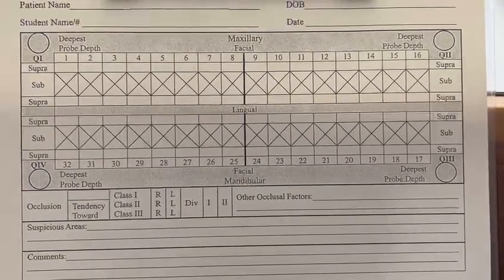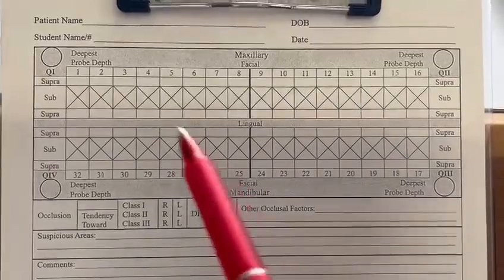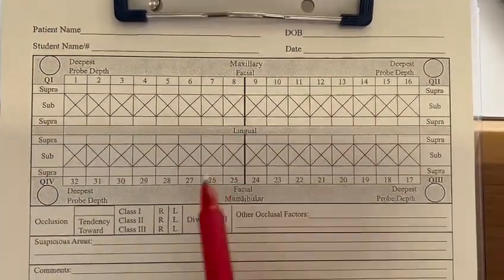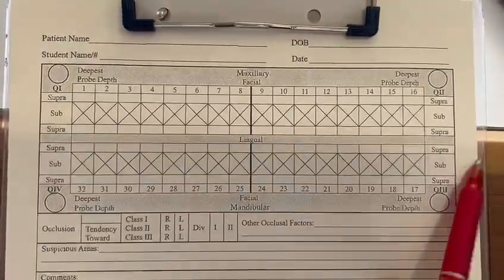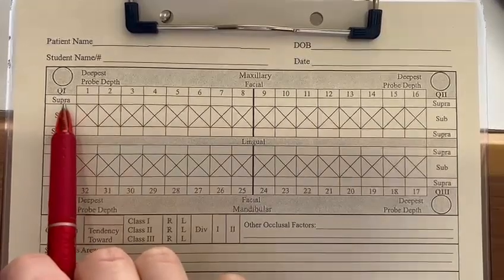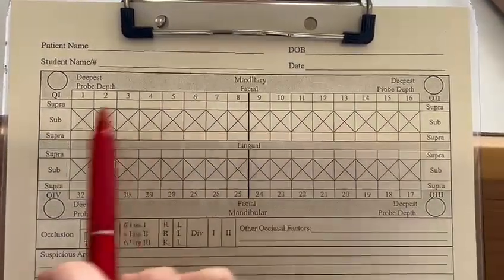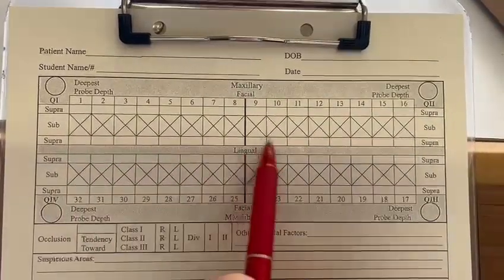Let's go ahead and do some calculus charting. Looking here at our chart, we have the facial and lingual, patient right side and patient left side. Coming across the top, supracalculus from number 1 to 16, subcalculus from 1 to 16, supracalculus from 1 to 16.